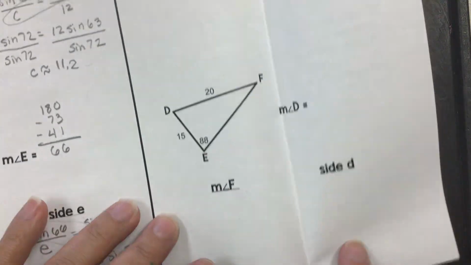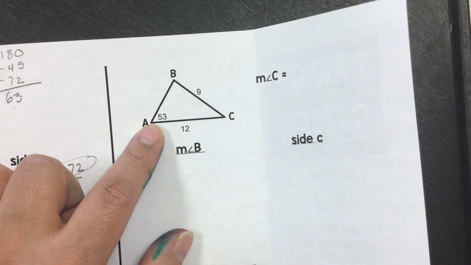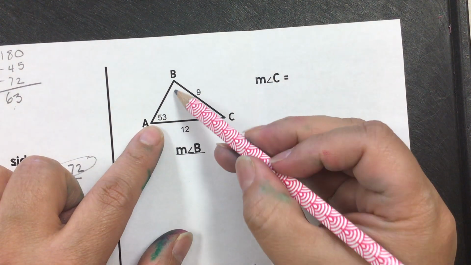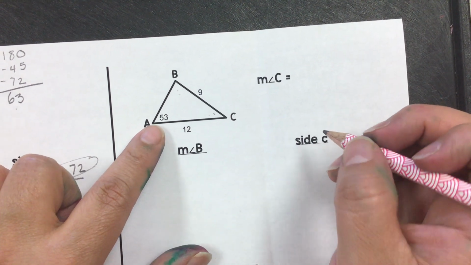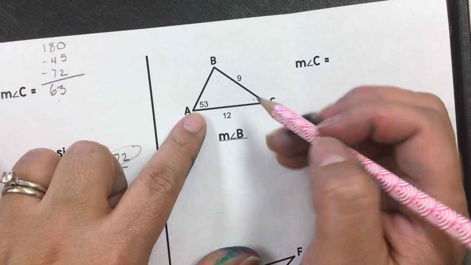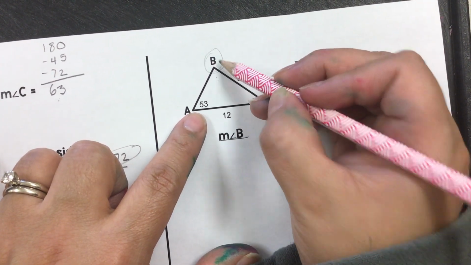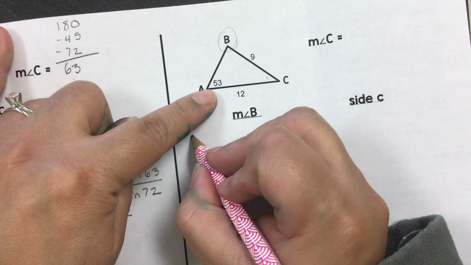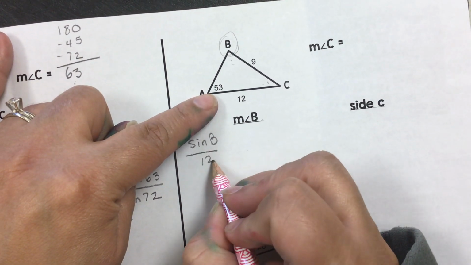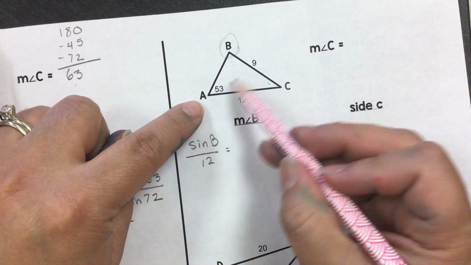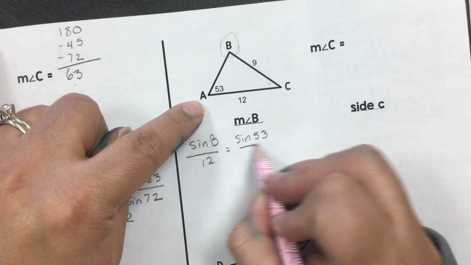So what do these look like? What these look like is that you only have one angle on the inside, so we can't get another angle. We're going to have to solve for the angle. How you solve for the angle is very similar. It says to find angle B, that's this capital letter right here. So we're going to write sine of B divided by 12 is equal to, and we're given A. So sine of 53 divided by 9.